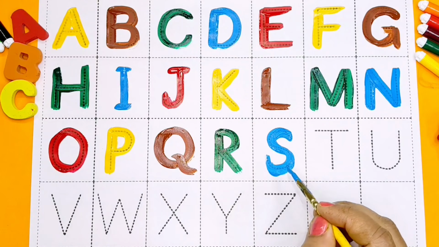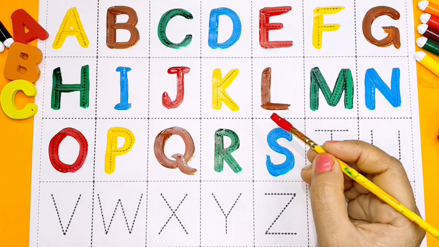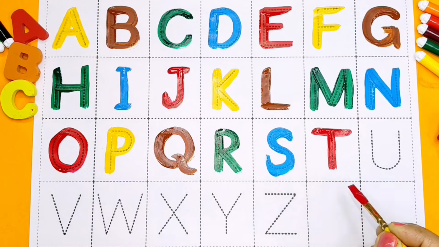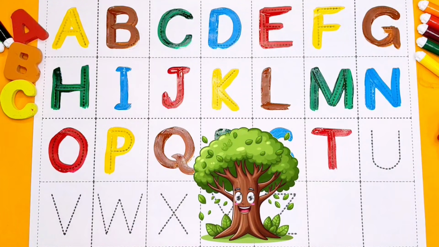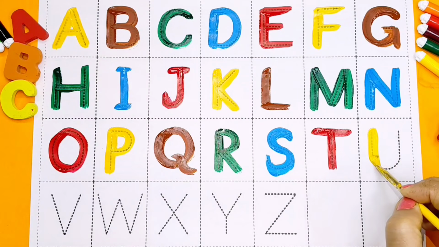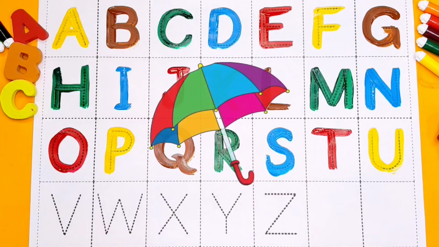S for sun. Red color. T for tree. Yellow color. U for umbrella.